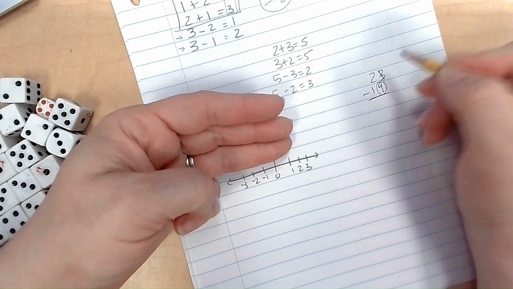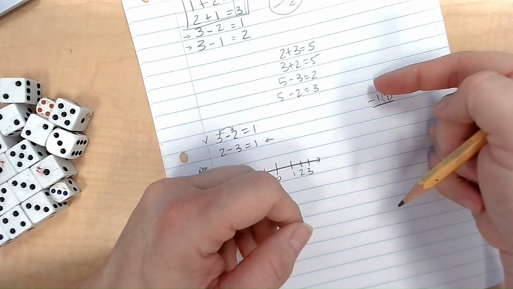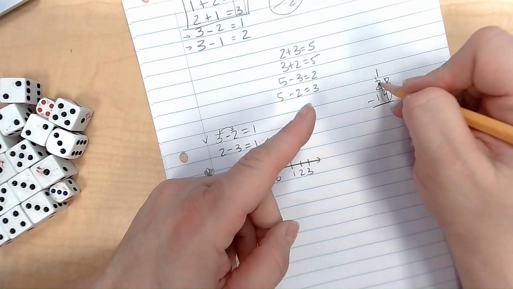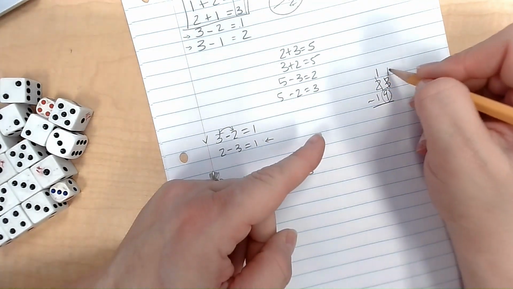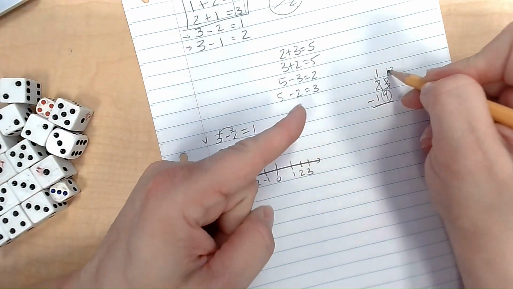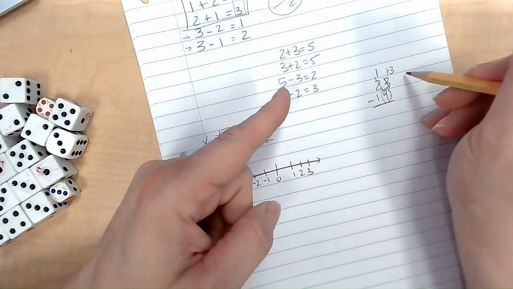So I need to borrow. I go, hey, buddy, can I borrow one of your 10s? And he says, sure. And he becomes a 10 because he was 2, but I'm going to borrow. That's still 2 10s. I'm just moving it over. So the number didn't change. I still have 23 up here. It's just that I moved how I did that.